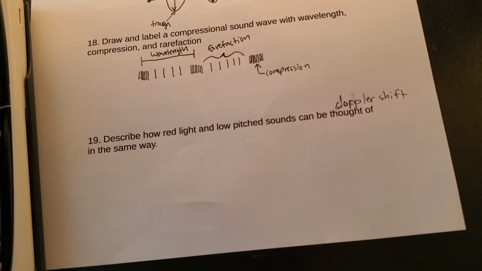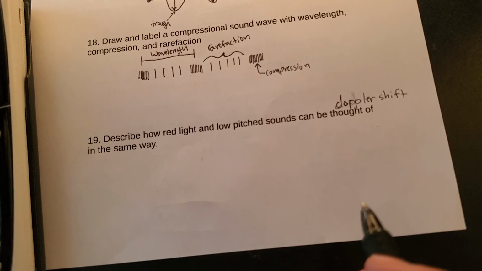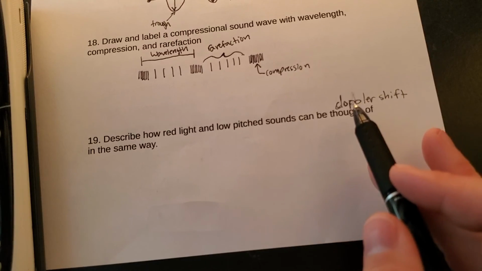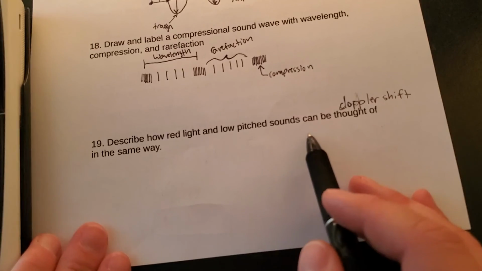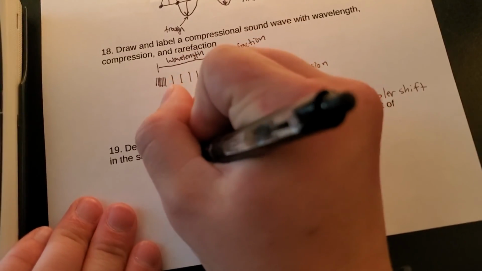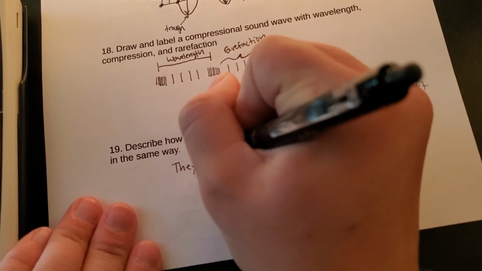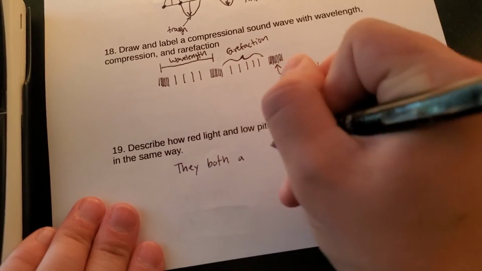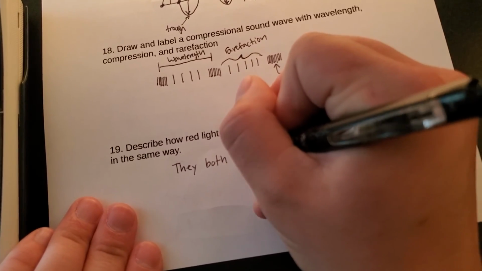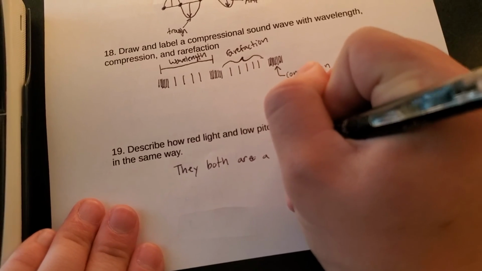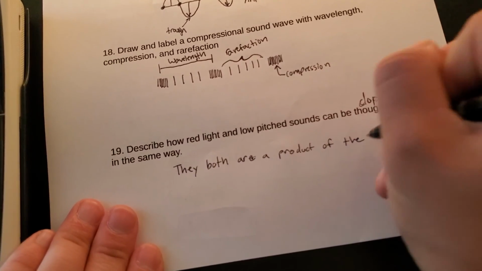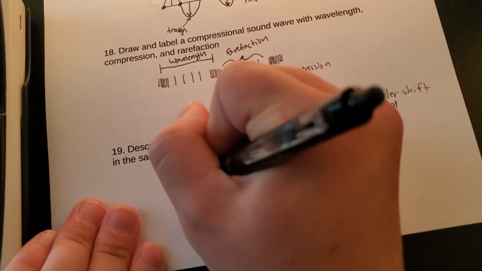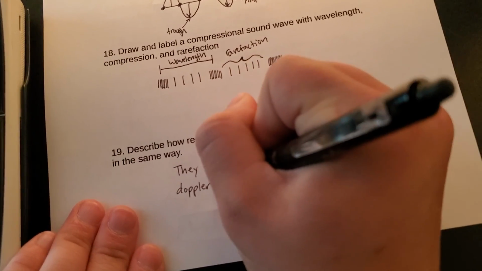So you can experience red light and low-pitched sounds as a consequence of the Doppler effect. So describe how red light and low-pitched sounds can be thought of in the same way. They both are a product of the Doppler effect.